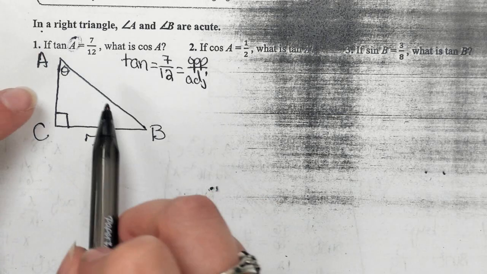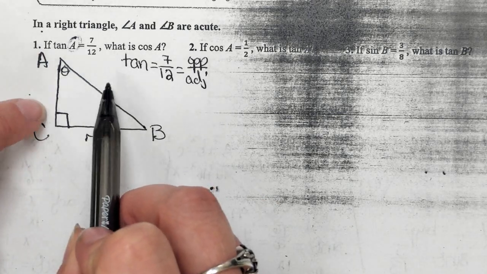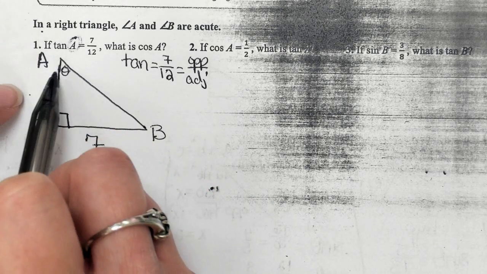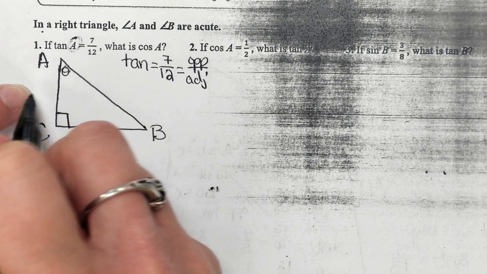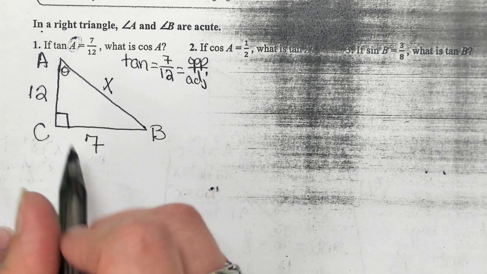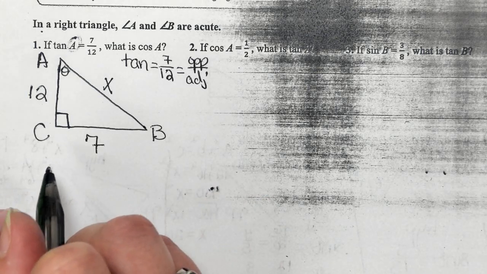Alright, where's the adjacent side? On the left or on the right? It's on the left. Very good. So on the left right here is the adjacent, and it gets how much? 12. And we don't know our hypotenuse, so what do we have to do? We put an x, and how do we solve for x? Pythagorean theorem.